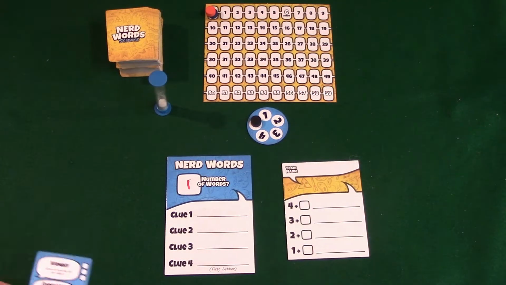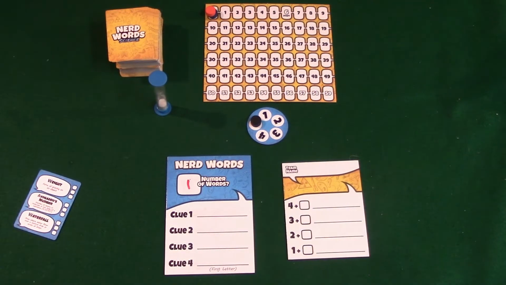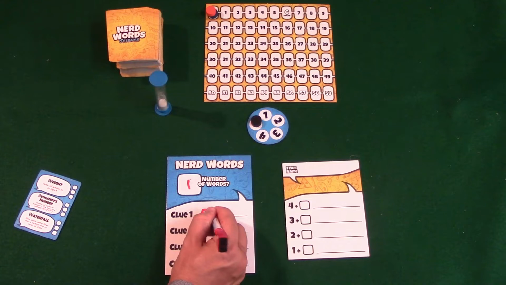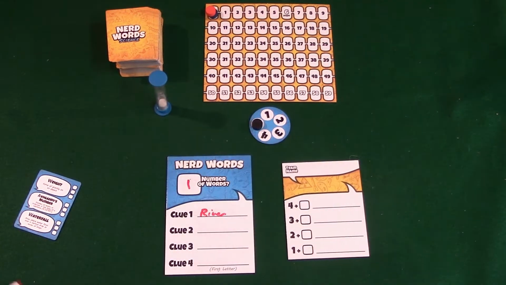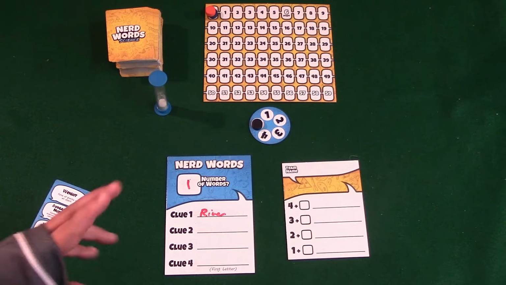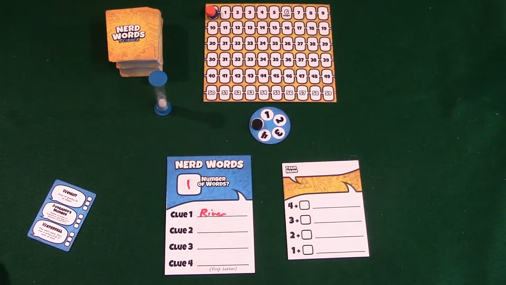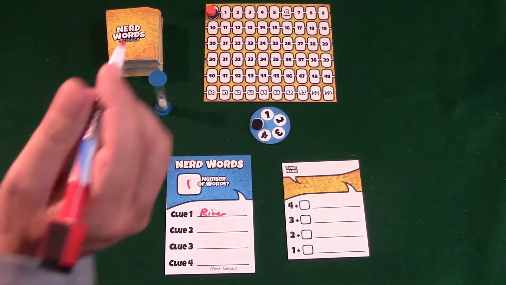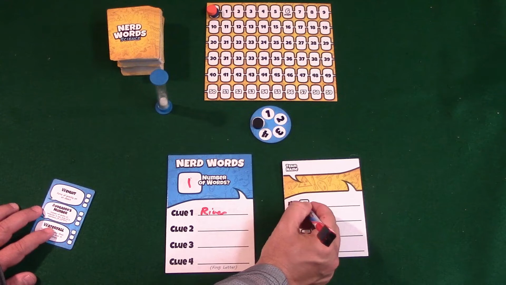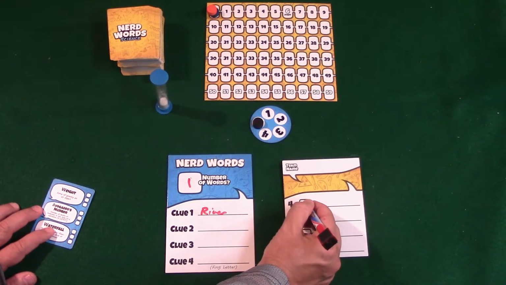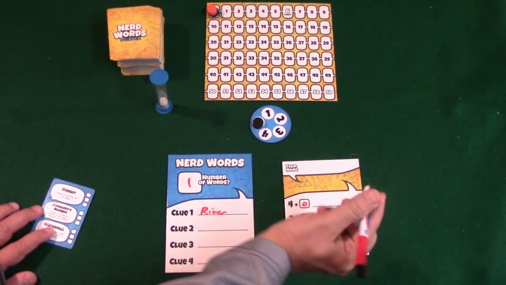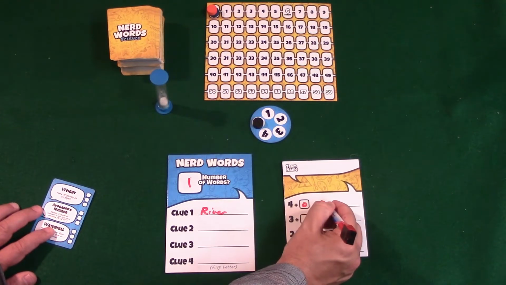So let's just say he decides he's going to write the word river over here as the first clue, and let's say he decides to bet 0 points that anybody's going to get it on the first clue. So now each of the teams are going to go ahead and confer, and they're going to write down what they think it could be. The first thing to do is they're going to bet an extra number here to try to increase their score. Let's just say they ended up bidding 0, and they ended up saying raft or something like that.